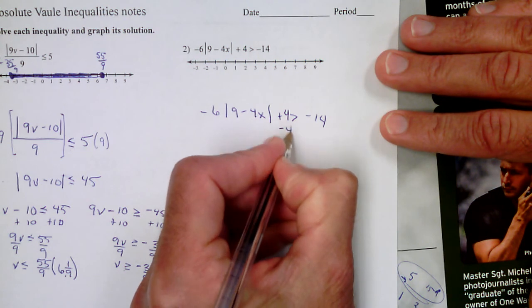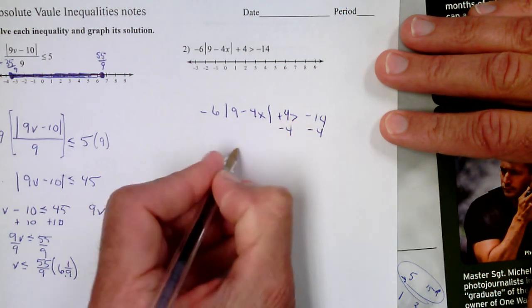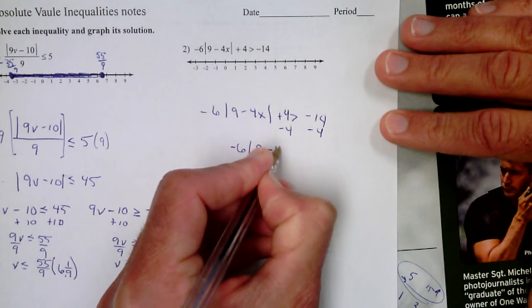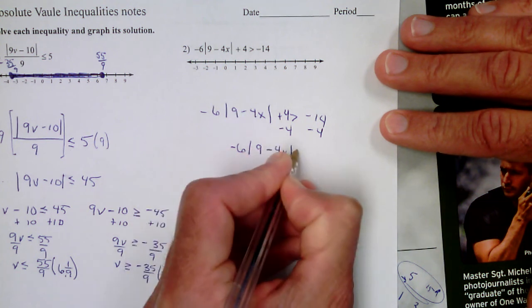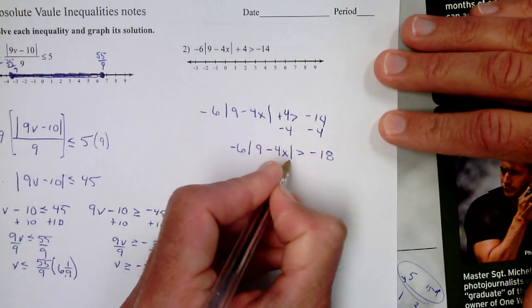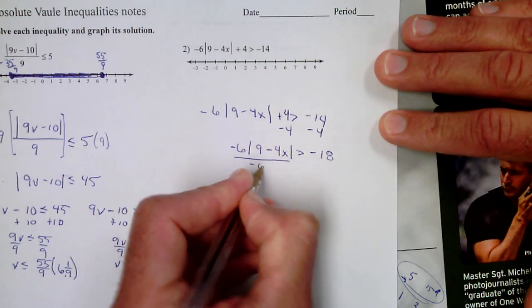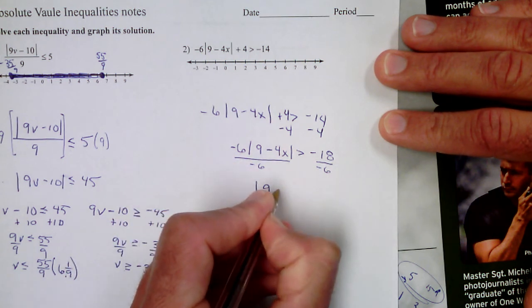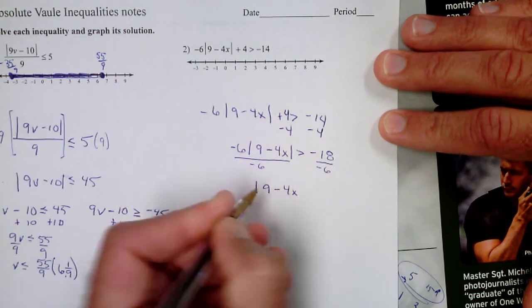So we're going to start by subtracting 4 from both sides. Negative 6, absolute value of 9 minus 4x, less than negative 18. Next, we're going to divide by negative 6, divide by negative 6, absolute value of 9 minus 4x.